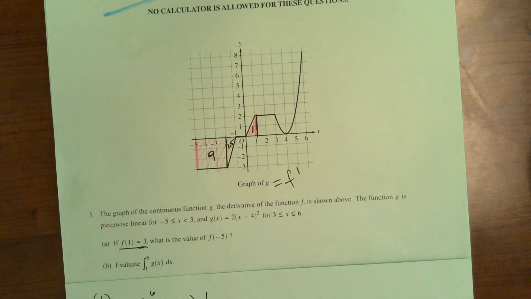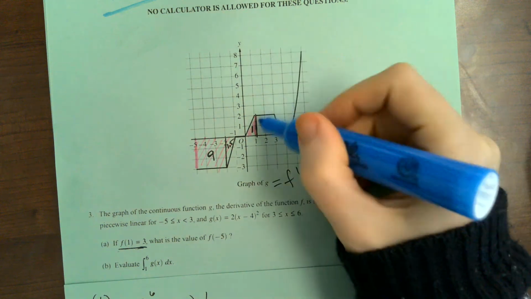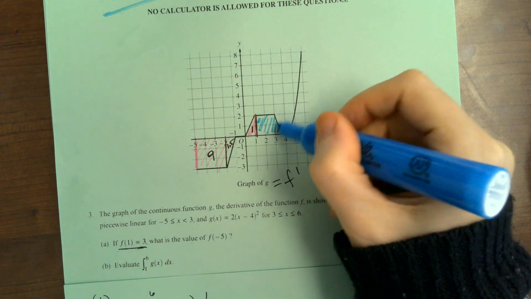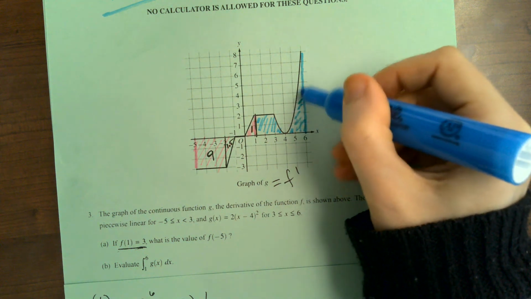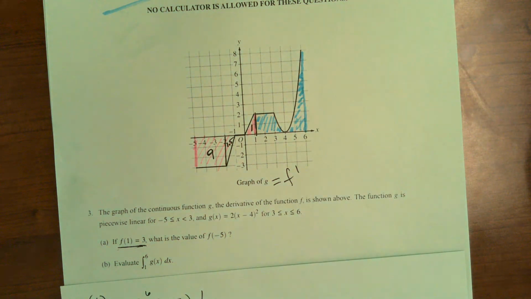Okay, so what we want is this area. Now, the only time that you can find exact area using geometry is if the area under the curve forms a shape that we know the area of, like a triangle, a rectangle, a trapezoid, a circle, a half circle, a quarter circle.